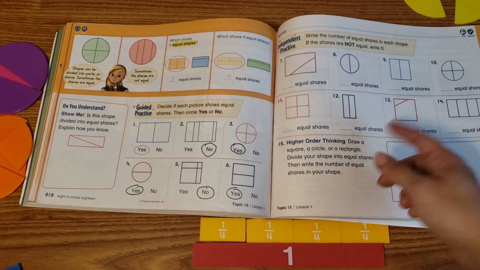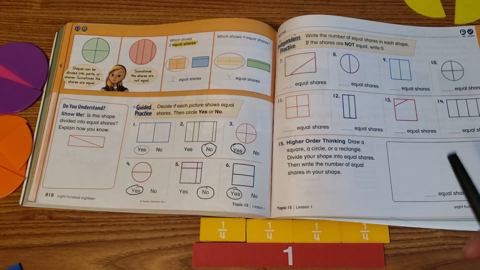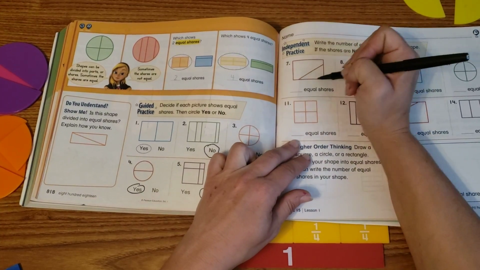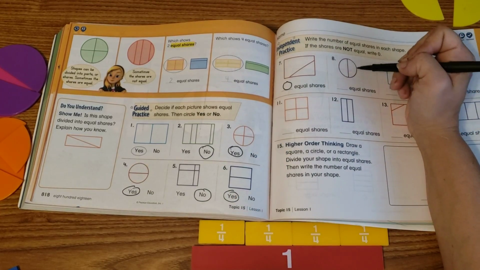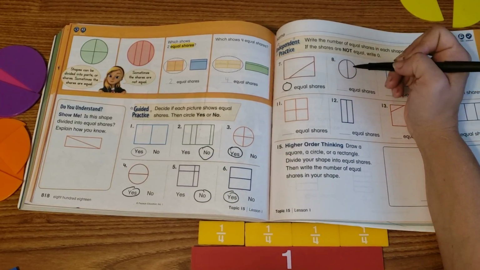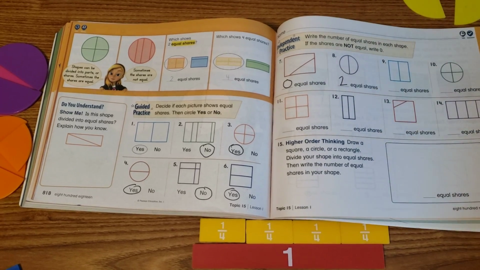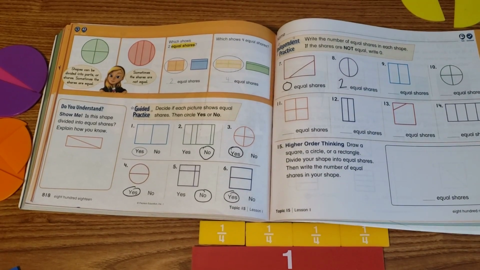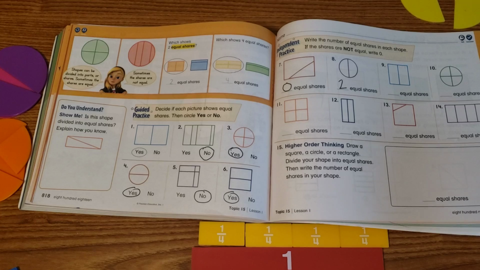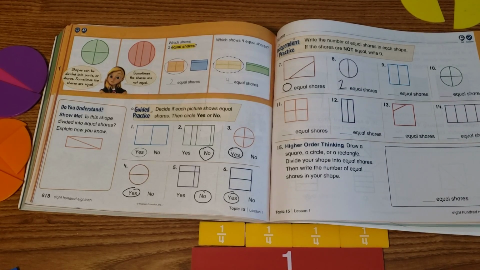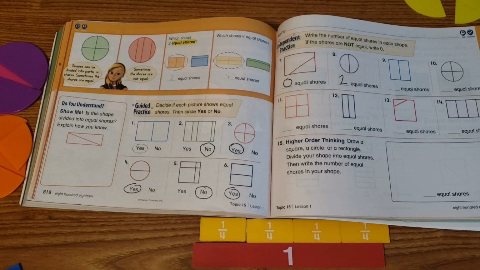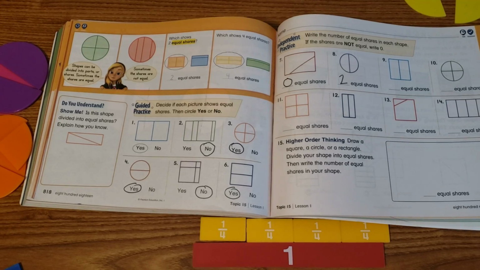So if you're going to say how many equal shares are here and they're not equal, then you don't have any. You have 0. So, for example, the first one, are these equal? They're not. So I don't have any equal shares. This one, they are equal. I have 1, 2 pieces. So all you're doing is, if they are equal pieces, you're writing down the number of pieces that it's cut into. If they're not equal pieces, then you're going to write 0.